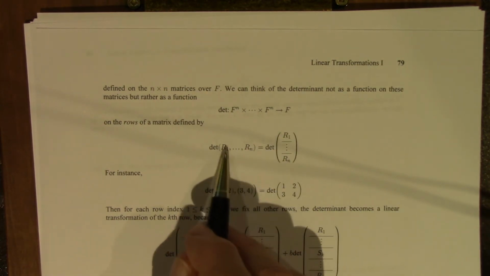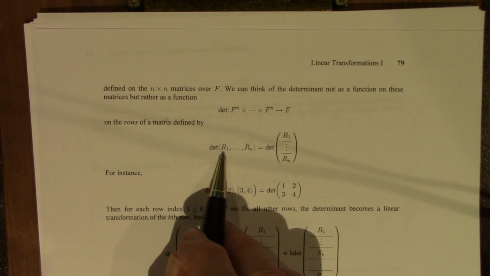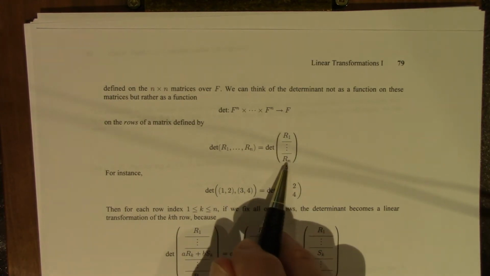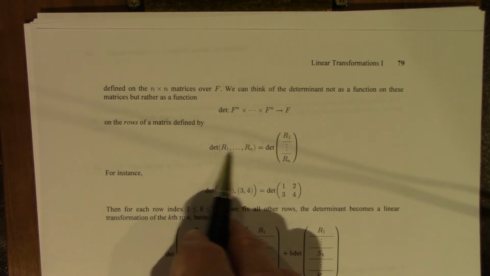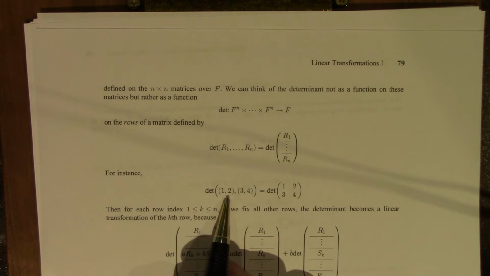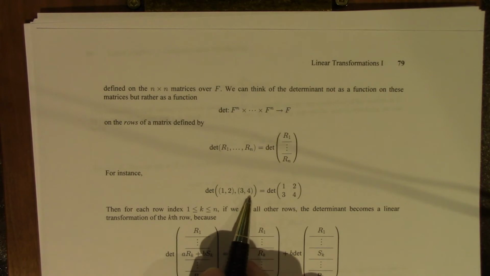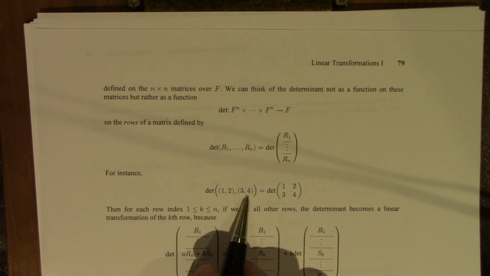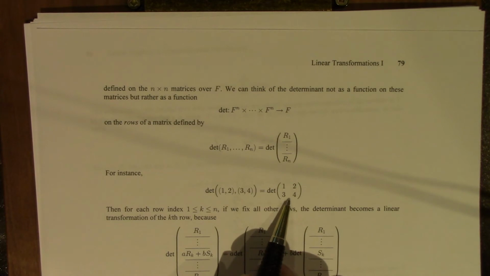So the determinant of R1 through Rn, where the R's here are vectors in Fn, is the determinant of the matrix whose rows are R1 through Rn. Just as a quick example, in this case n is 2, we have two vectors in R2, and then the determinant as a function of two vectors is the determinant of this matrix.